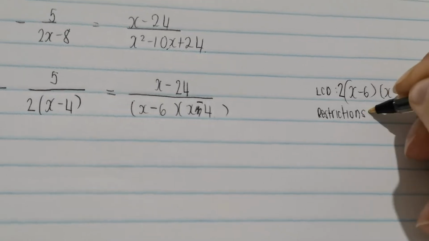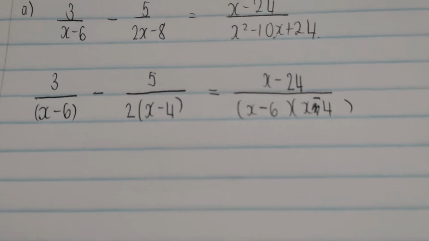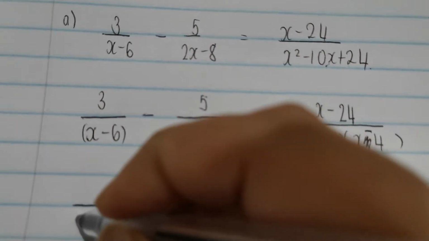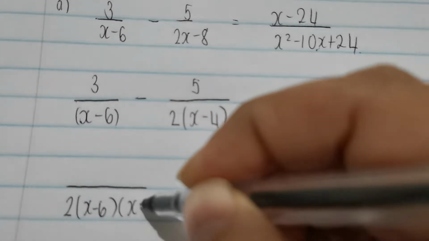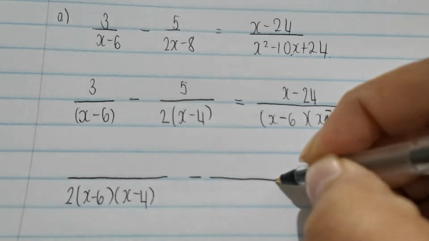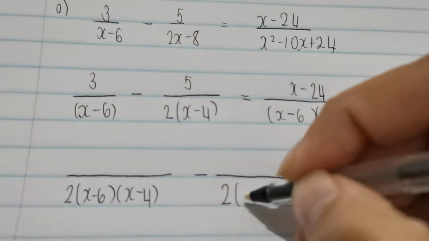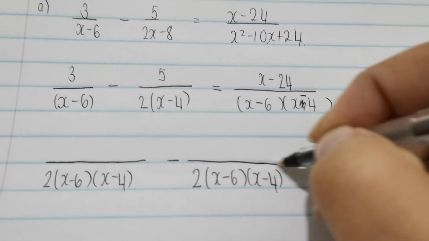I'm going to pause for 1 second on the restrictions part, and I'm actually going to apply the LCD, okay? So to apply the LCD, let's write it down. Each one of these fractions has to have the same denominator. You guys were taught this in previous grades, just you never had so many variables with them. You had more numbers. Okay. X minus 4.